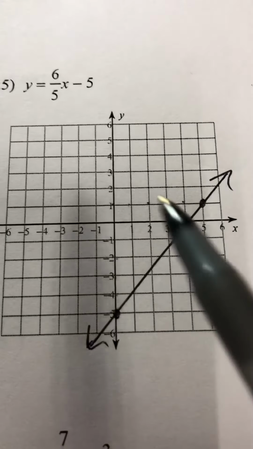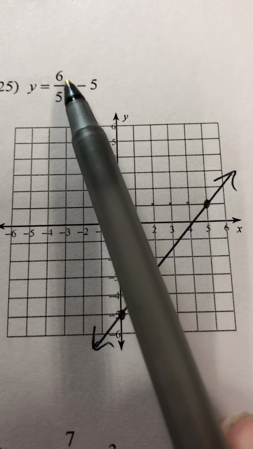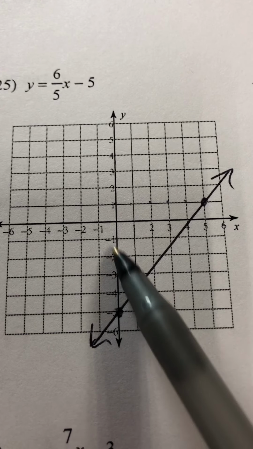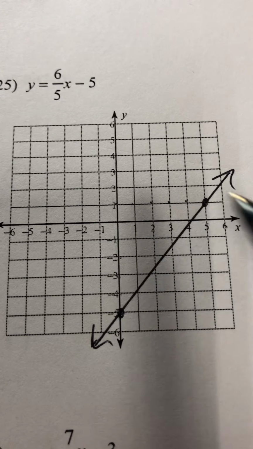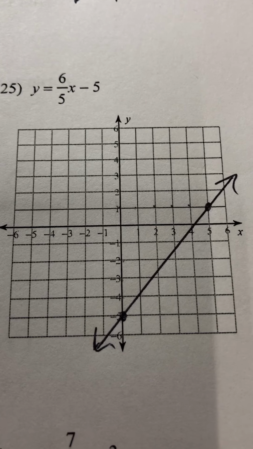Number 25, I'm going to start at -5. So I start at -5. And I'm going to go up 6 over 5. So up 6 over 5. That's about all I could fit on this graph, so I just connected those two dots and I'm done.